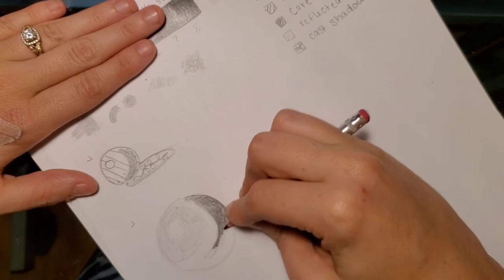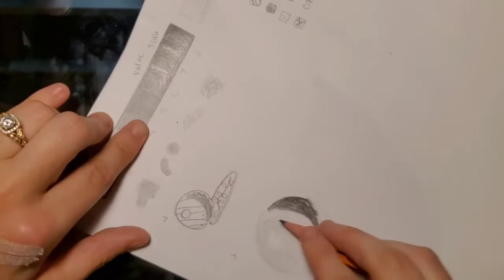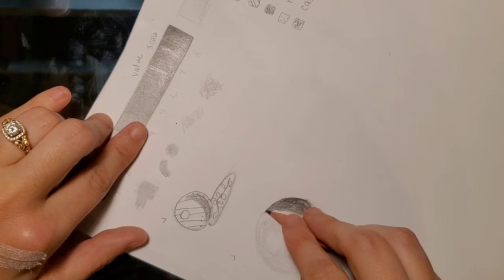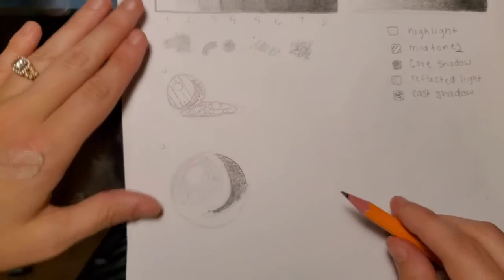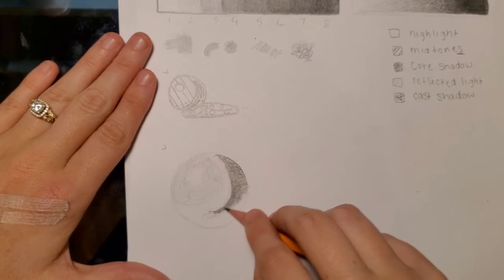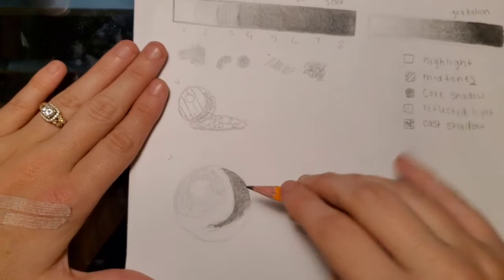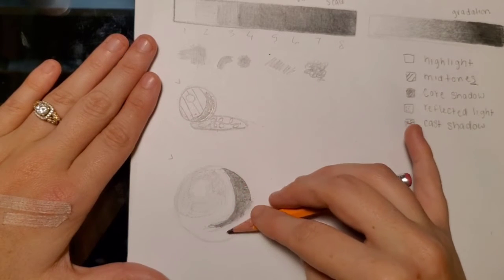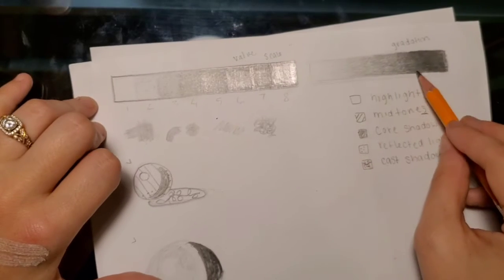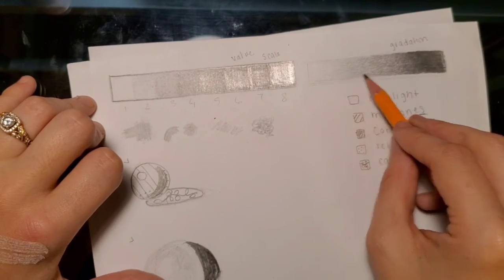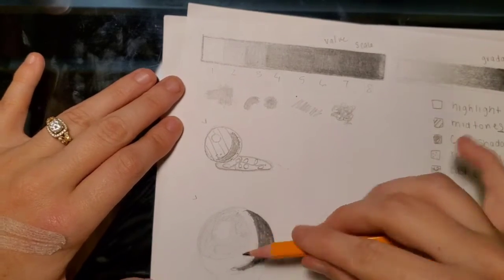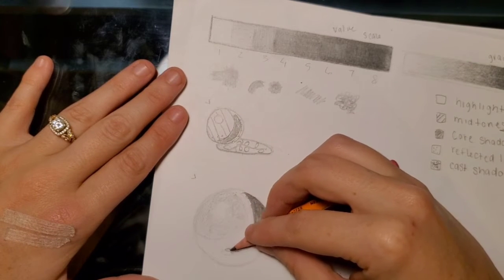You don't have very crisp edges between your values like you do in flat forms. So I'm going to be blending this in all directions, but for right now, I'm just laying those values where they go, and then I'm going to come back and do those gradations. So I know that I need to transition from this value to this value. So all of those tones there need to be present in my shape.